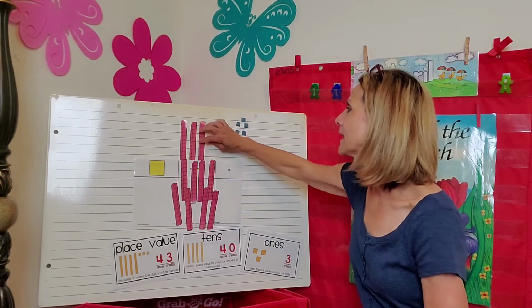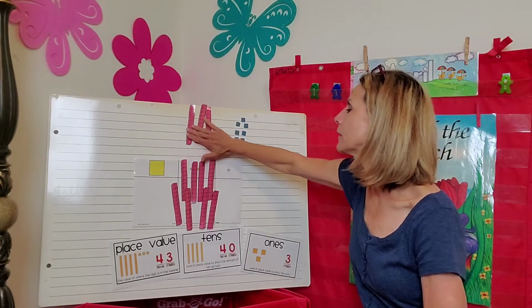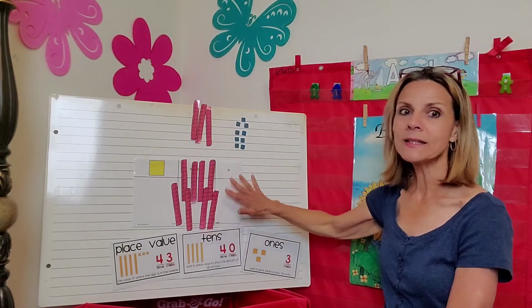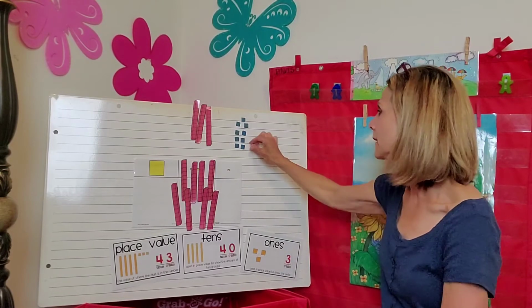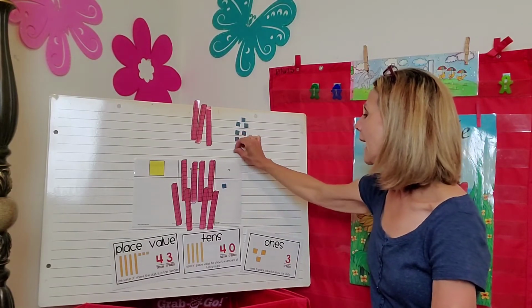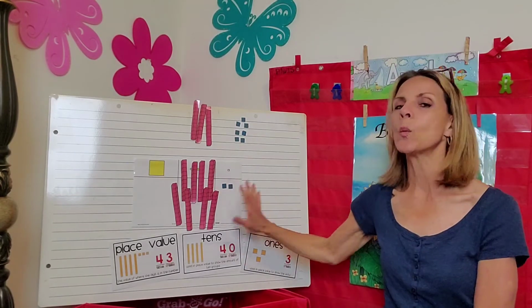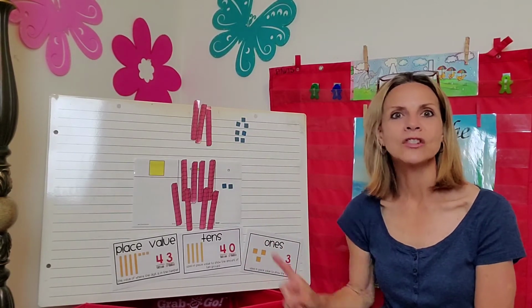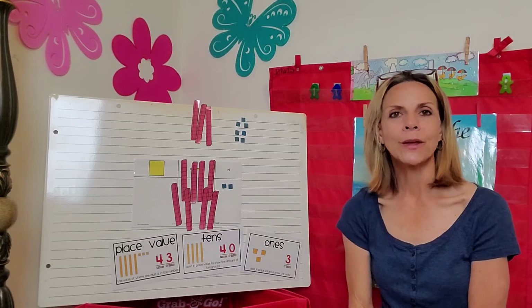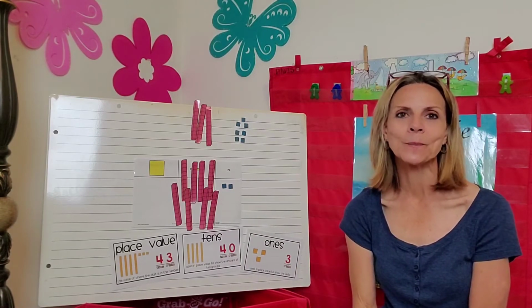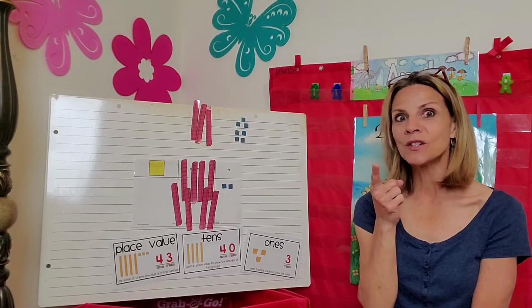Okay. Now let's just move these away so they don't get you confused. There's my 10s, but I'm not done. And, all right, 10s plus 1s. How much is on my board? You're counting and writing the value. Okay, let's do a check.